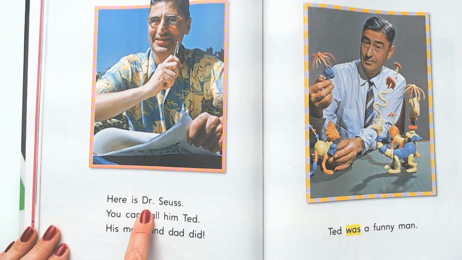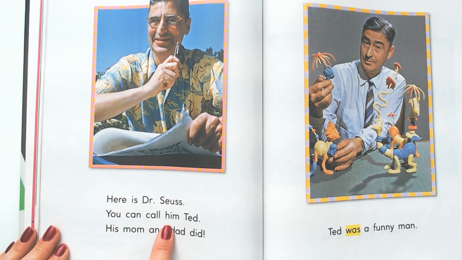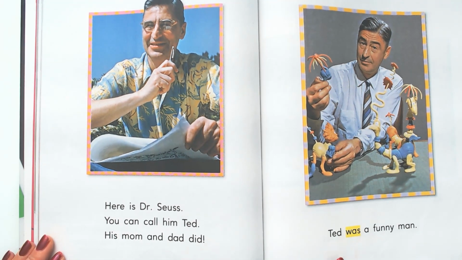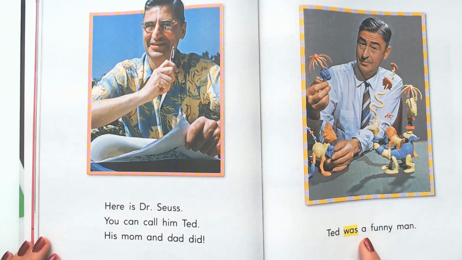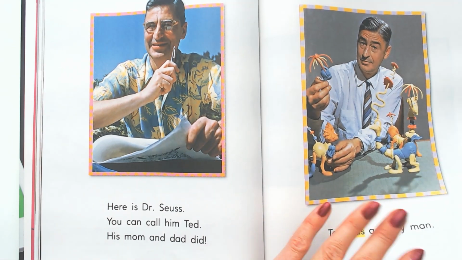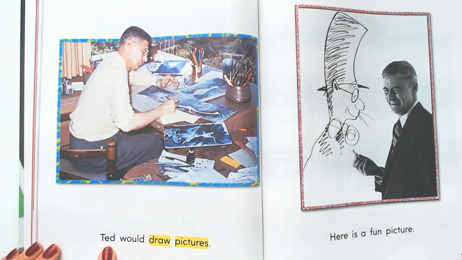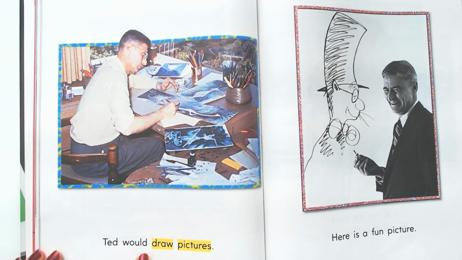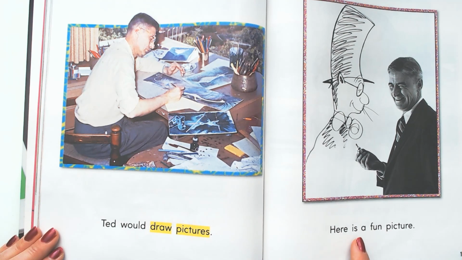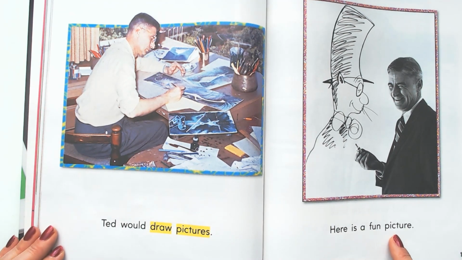Here is Dr. Seuss. You can call him Ted. His mom and dad did. Ted was a funny man. Ted would draw pictures. Here is a fun picture.